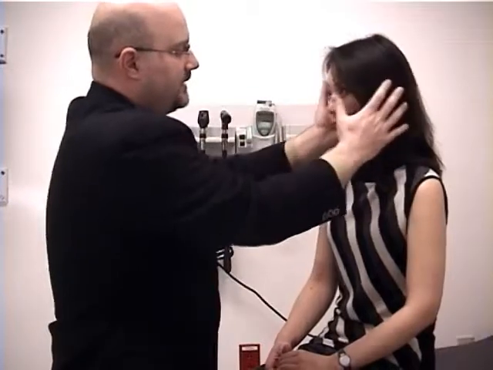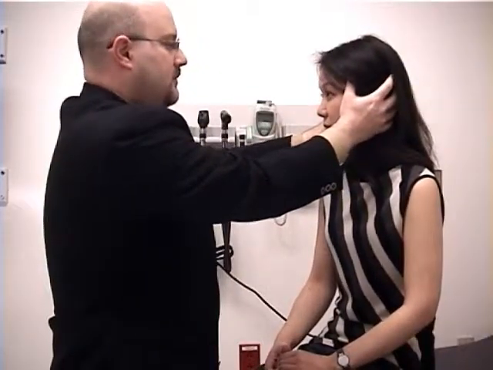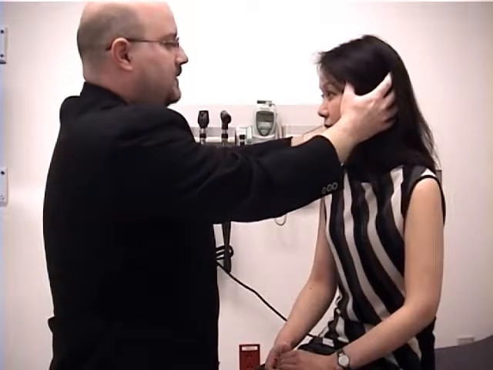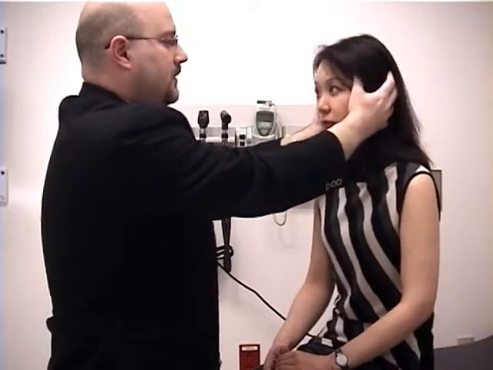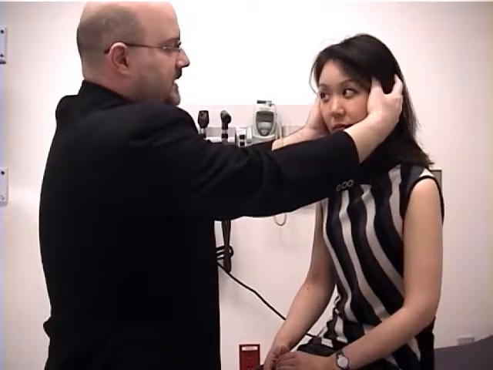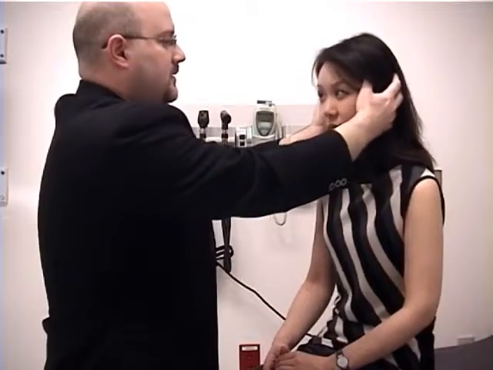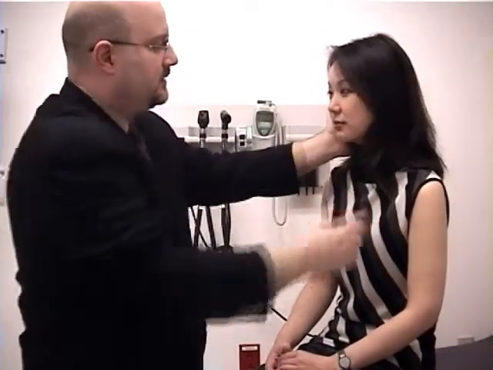And what you can see that I'm doing is displacing the head laterally by approximately 20 degrees and rotating rapidly back to the midline. The same over to the other side, rotating rapidly back to the midline. The key to the technique of this maneuver is that it's performed with a rapid head rotation, and generally it's best performed with the patient being unaware of which direction they're going.